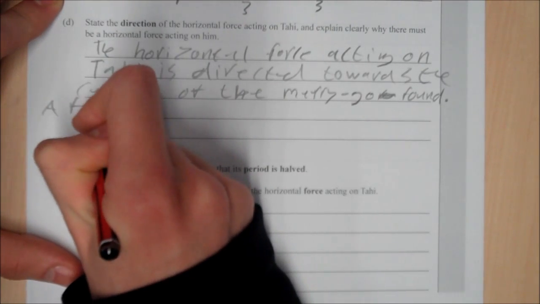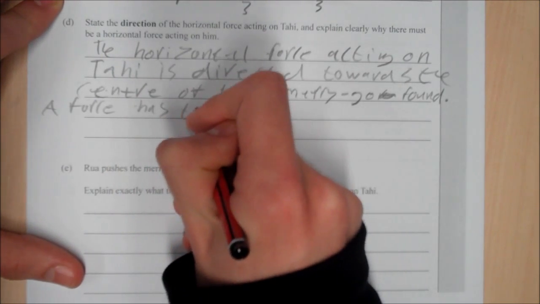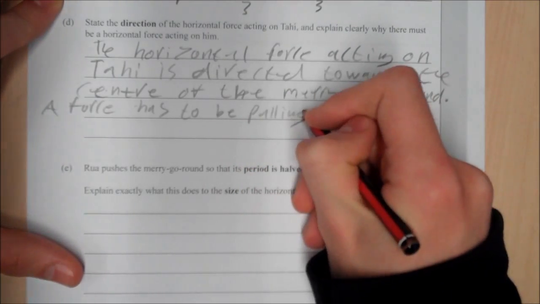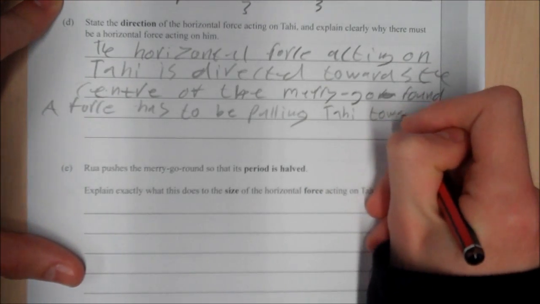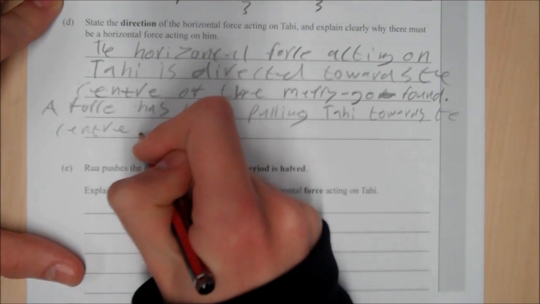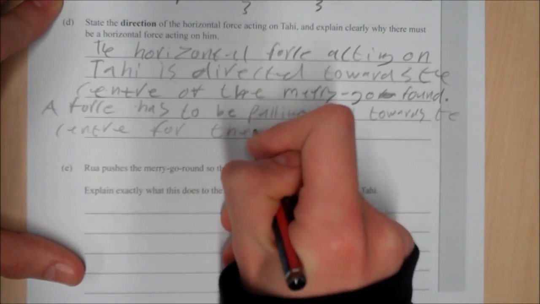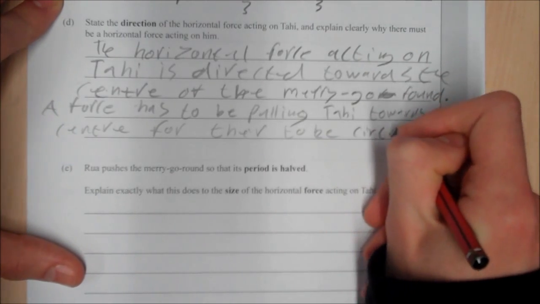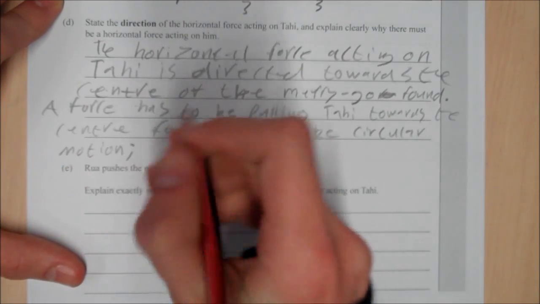A force has to be present. Has to be pulling, I suppose would be the right word. Acting is more precise, I guess. A force has to be acting on Tahi towards the center, for there to be circular motion. Otherwise, he would just be traveling in a straight line.